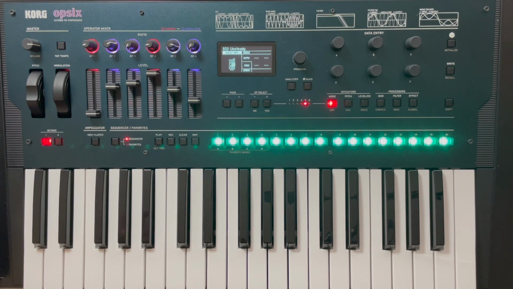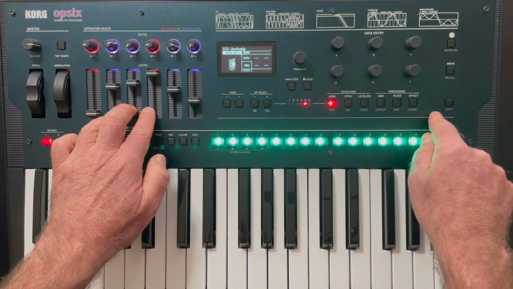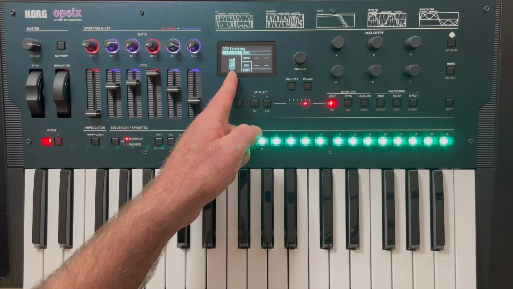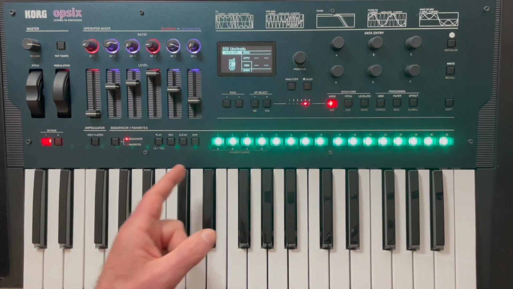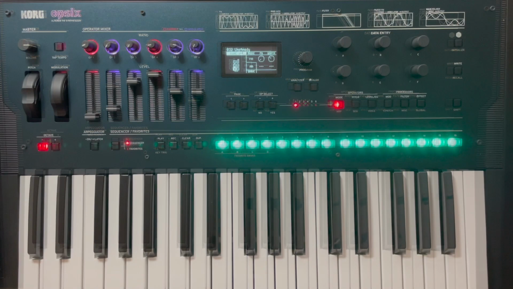So today we've looked at some ways to disassemble patches on the opsix so you can see how they're made. We looked at the overall signal path from operators through the filters and the effects. We looked at isolating stacks of operators, each stack sitting on top of a carrier, and then we looked at using the mute and bypass to isolate single operators.